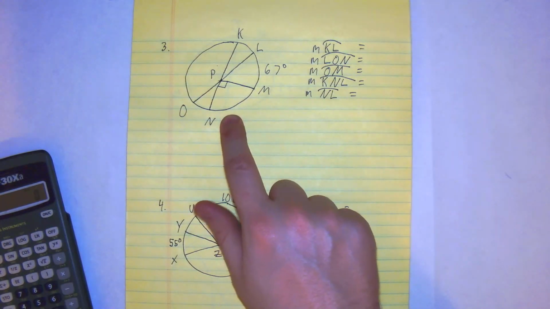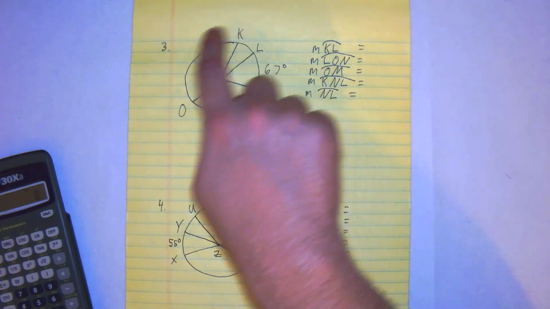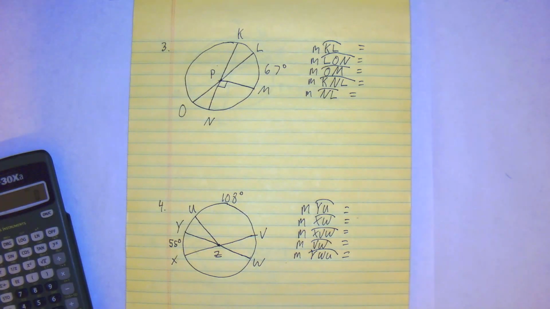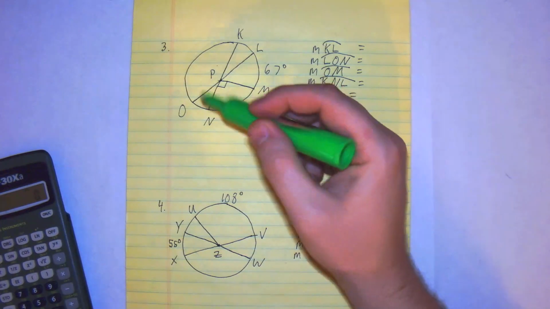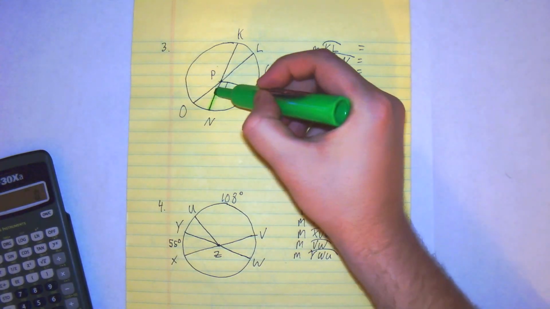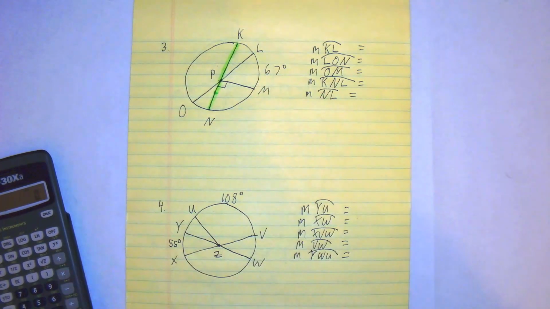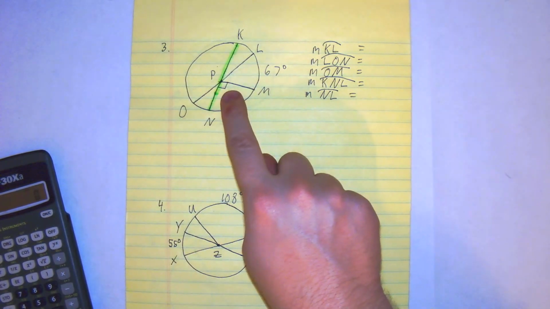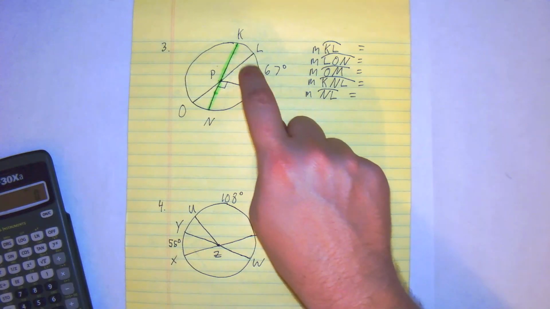We're looking at number 3. We want to find all these angles. We should first find all these degrees. So the way we're going to do that is we first need to look at this diameter given. So right here, this equals 180 degrees. If this is 90 degrees, that means these two have to equal 90.